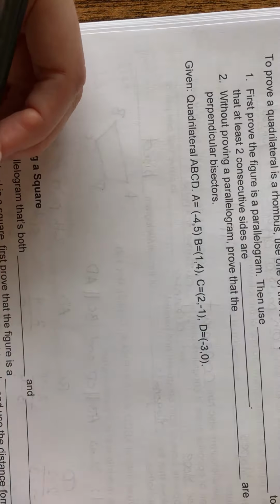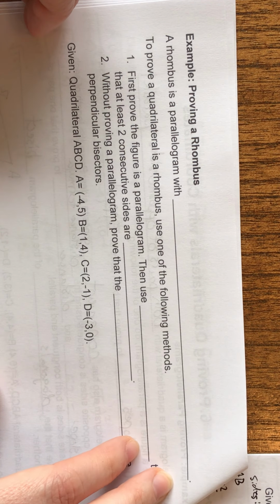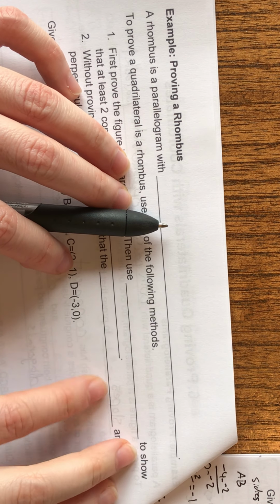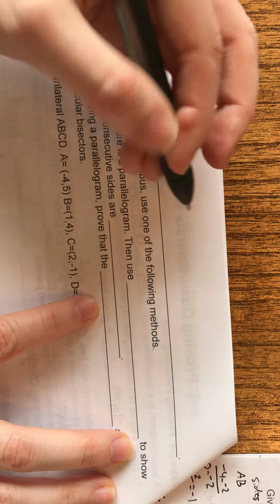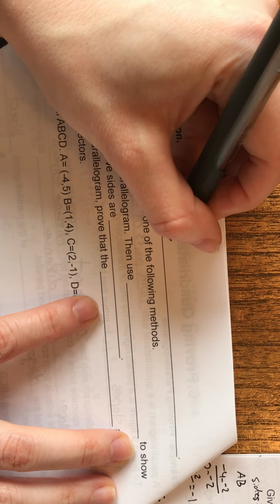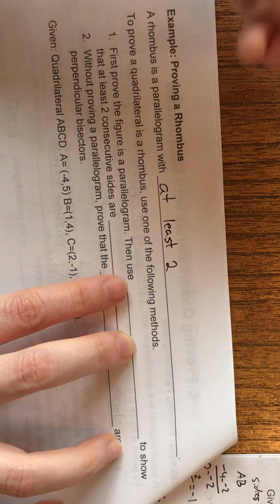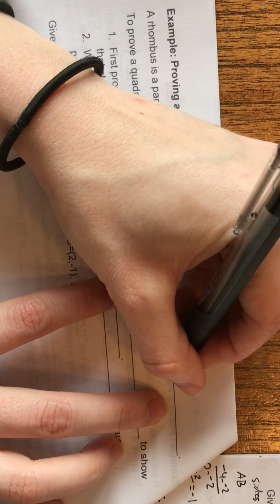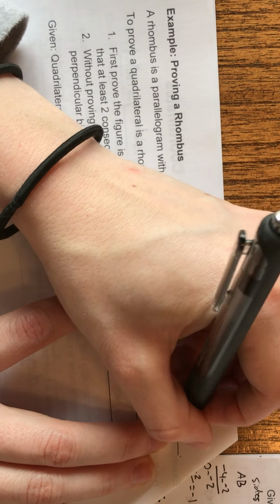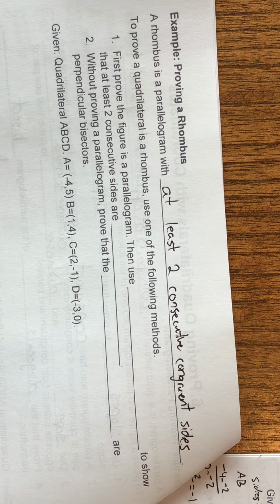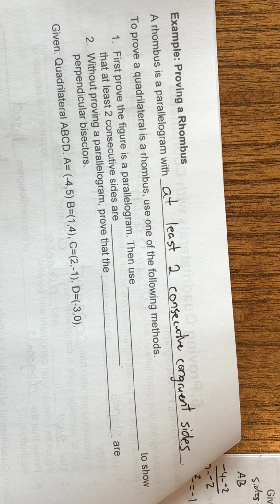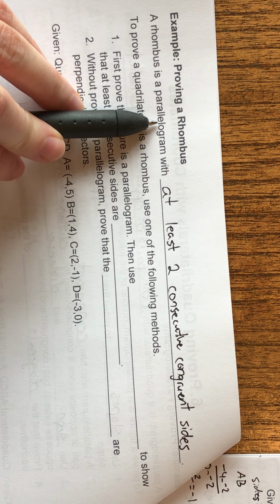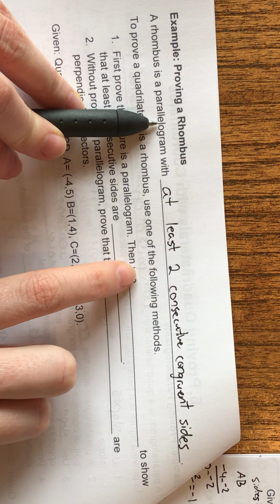So the next one we're going to talk about is a rhombus. We want to prove that a quadrilateral is a rhombus. And the definition that we're going to go off of today is that a rhombus is a parallelogram with at least two consecutive congruent sides. Again, that's not the definition of a rhombus that we used before, but it does work. Notice we start with a parallelogram here, not a quadrilateral, so we're first showing that something's a parallelogram. And it's got to have 2 consecutive congruent sides.